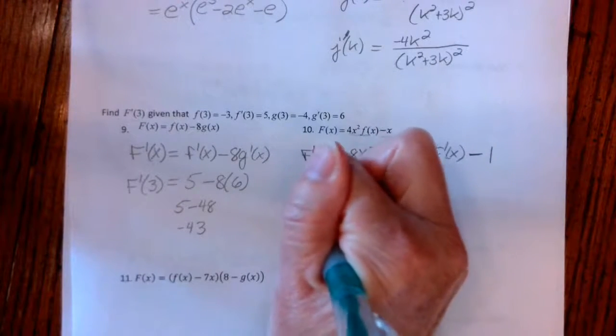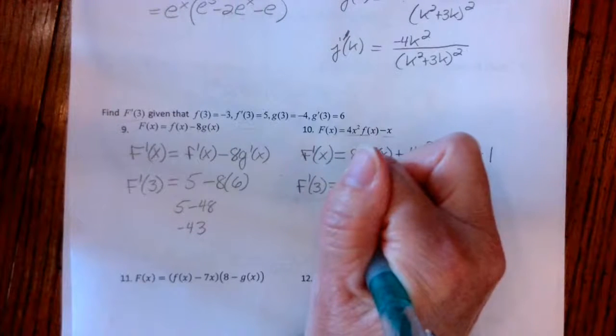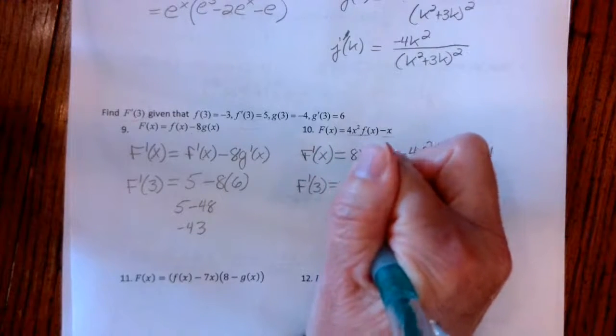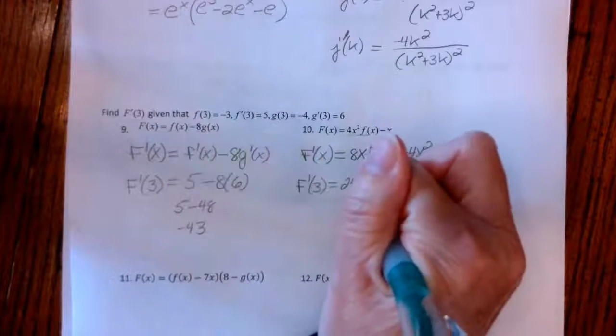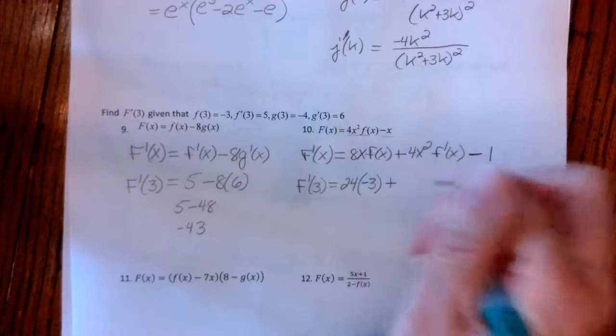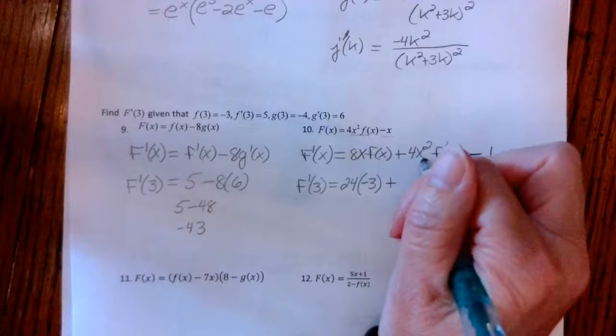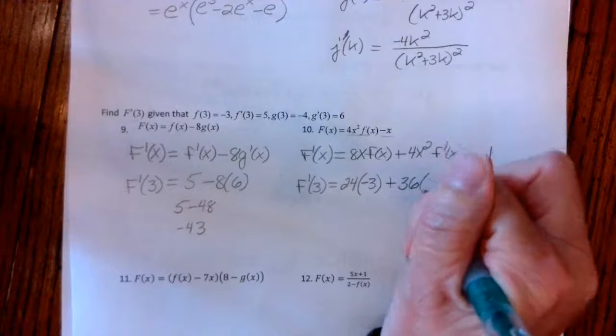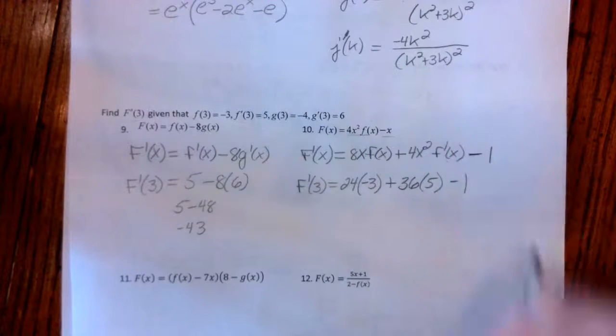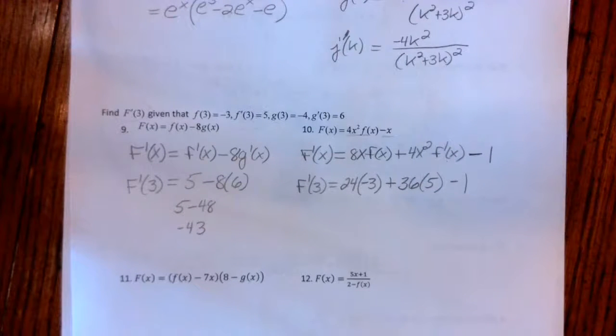F's derivative at 3. I have 8 times 3, which is 24. F at 3 is negative 3. Plus 4 times 9 is 36. F prime is 5 minus 1. And then you can take and just calculate those all out.